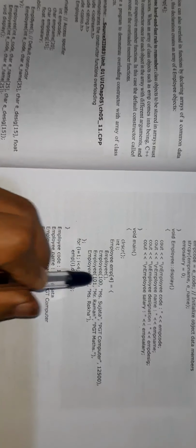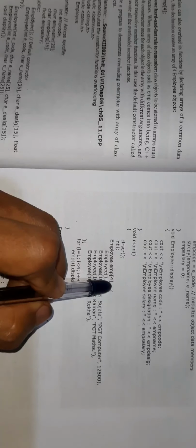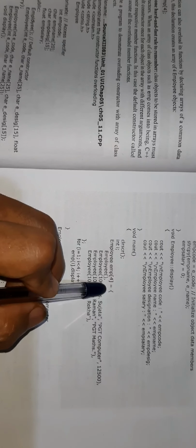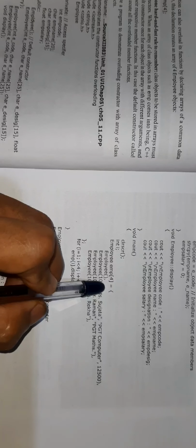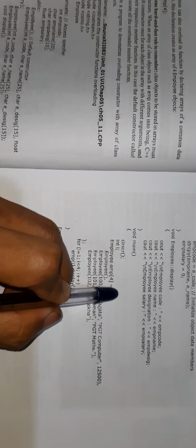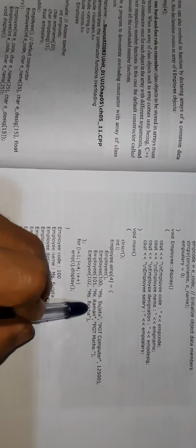Right? So for that, if you are familiar with the concept of array, how do you initialize an array? When you initialize an array, you use the assignment operator, right? And then within the curly brackets you assign the values to the array elements, like that.